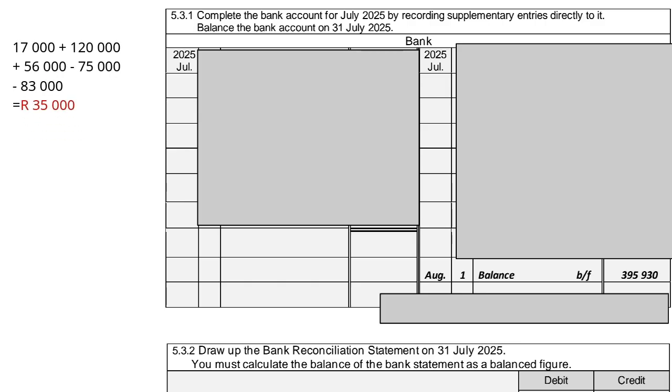So if you go back to information A, they give us the bank reconciliation statement for 30 June 2025. So we have a favorable bank balance according to the bank statement of 17,000, so we start with that. Then we have two outstanding deposits of 120,000 and 56,000, which we add.